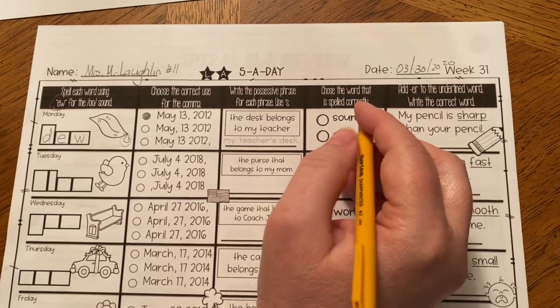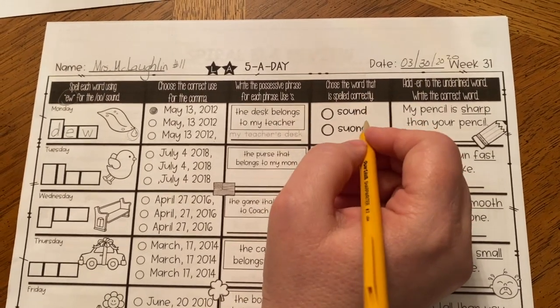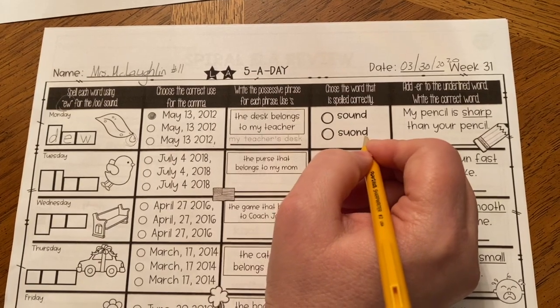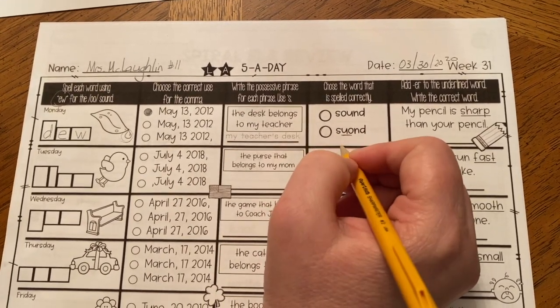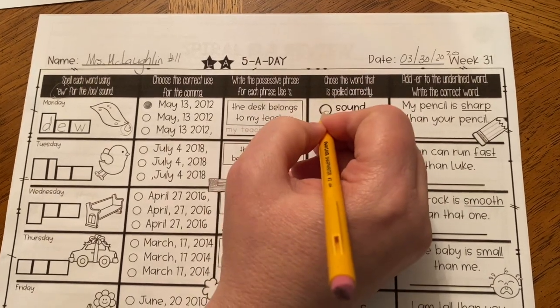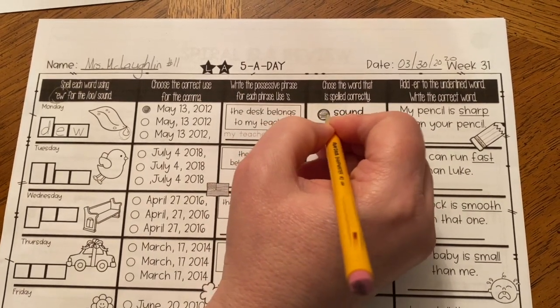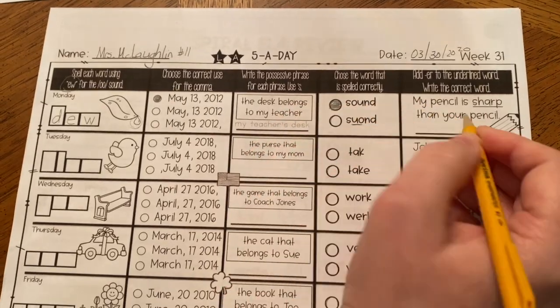Sound. We said OU is also the OW sound. The ND is in the right place. The S is in the right place. But is UO in the right place? No. You've got to remember your spelling rules. It's going to be the first one, and you circle that in.